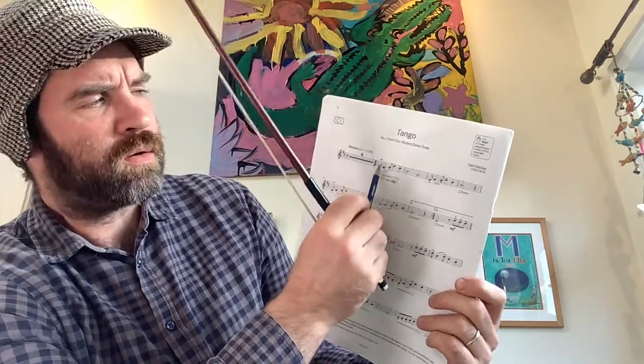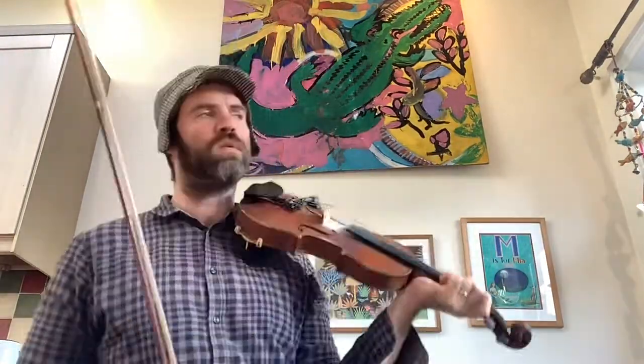Now this is interesting because it's an arpeggio. It's the key notes of the chord of D major. Okay, so if you've done some arpeggios, you'll know about this.